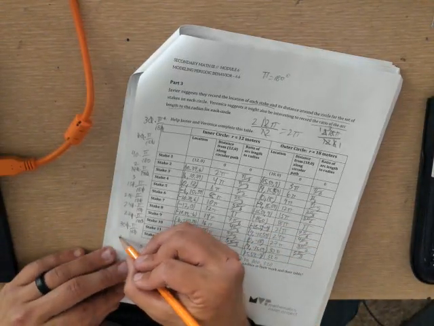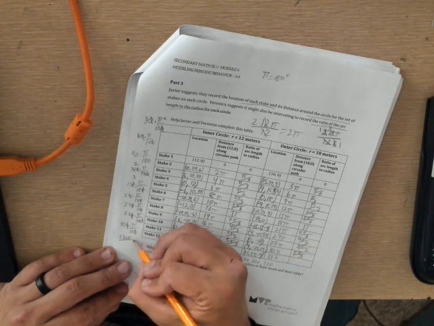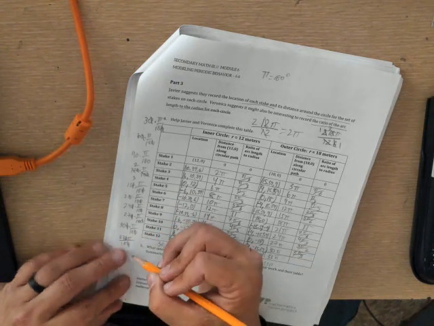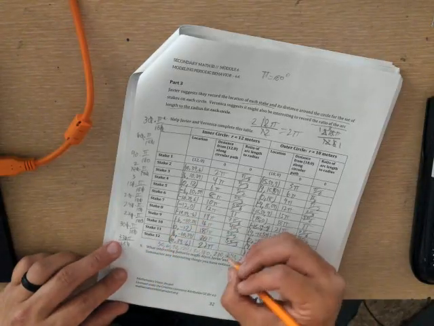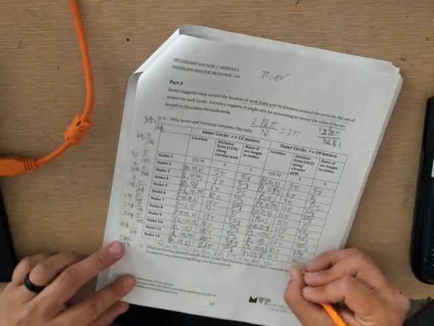And then finally 330, divided by 3, 11 pi over 6.